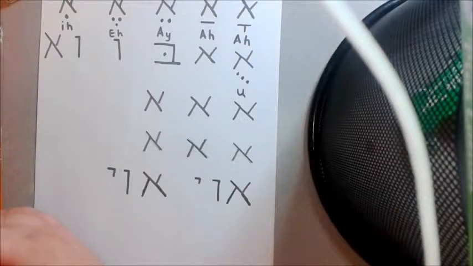So if it helps you to think of it as as in zoo, that's fine. If it helps you to think of it as in put, that's fine also. Just know that it is going to be more or less a long U sound. I'll get into a minute why I think it's a little bit easier to think of this one as in put. But we'll come back to that.